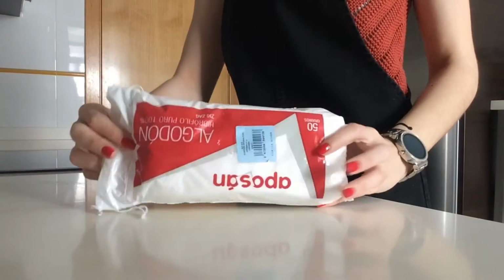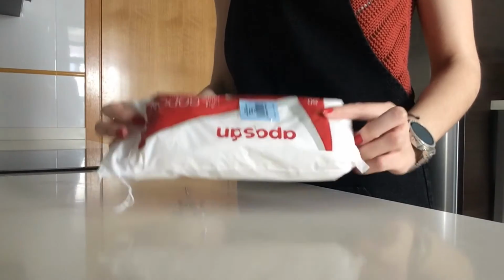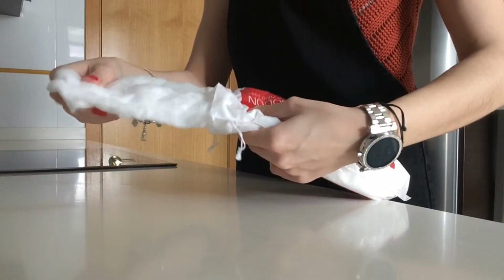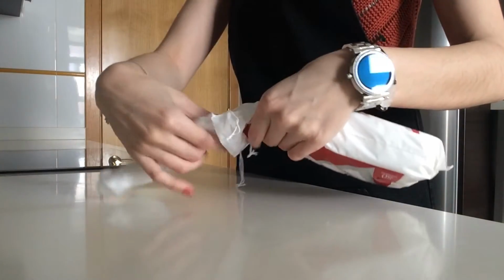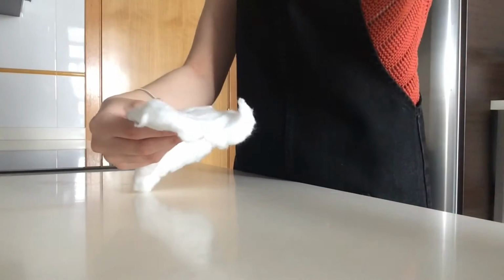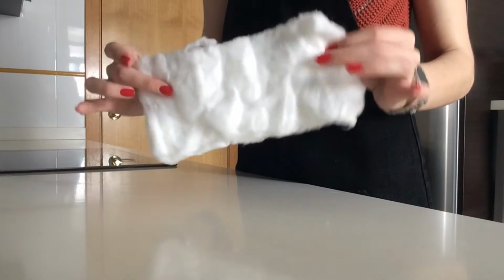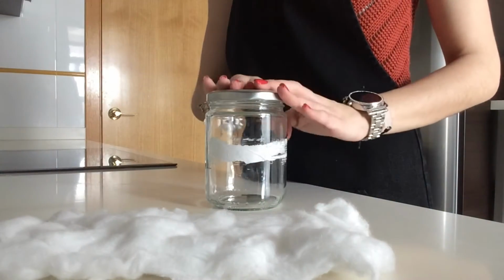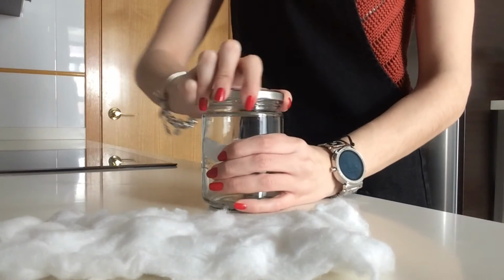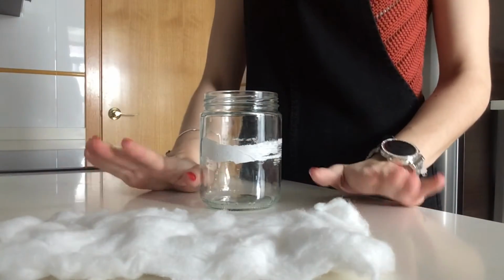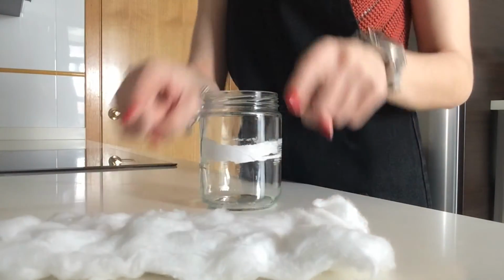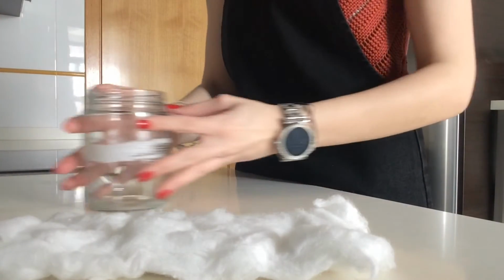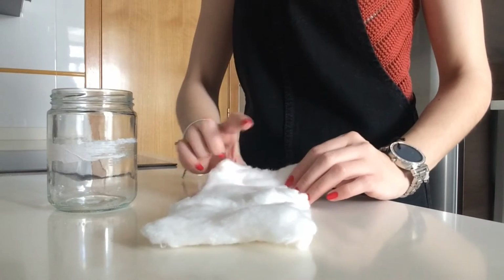Let's start. Step 1. We need a little bit of cotton. As you see, this size could be good. It's time to use our jar. We have to put the cotton inside the jar. But how? Well, this will be easy.